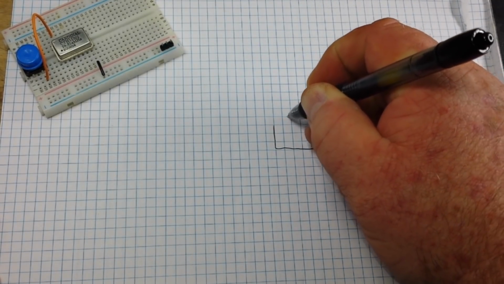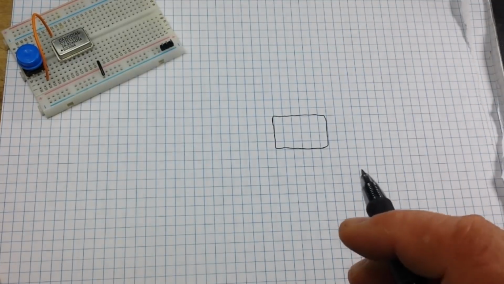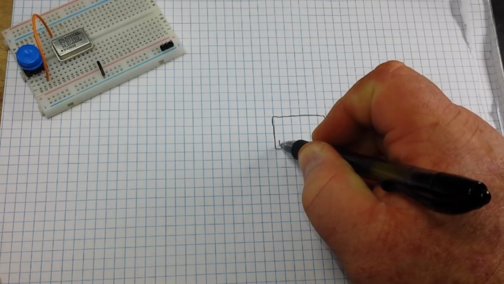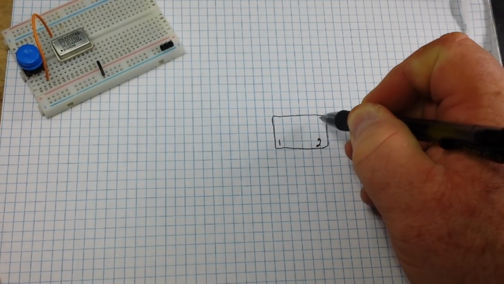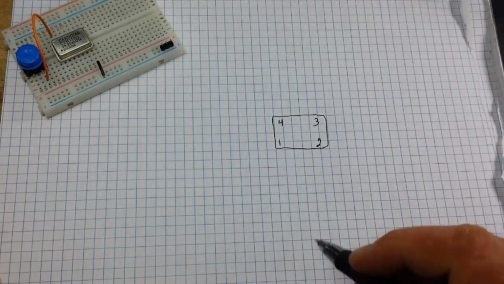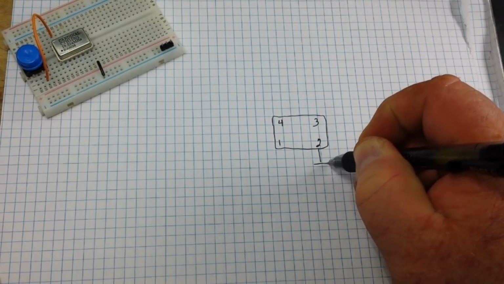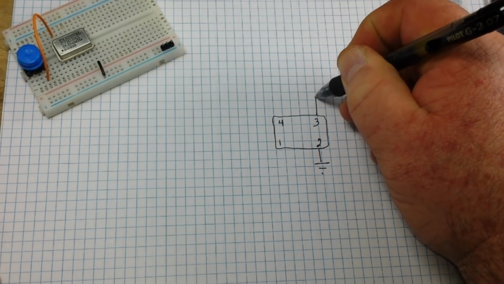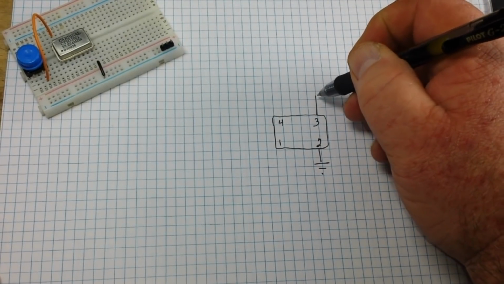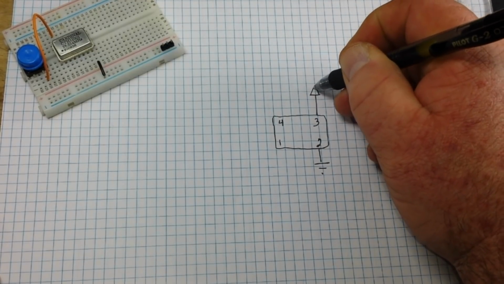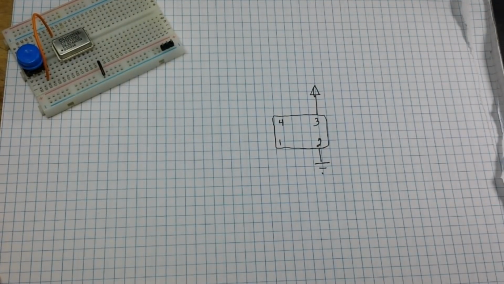And we'll number these pins like any other IC: 1, 2, 3, and 4. Pin 2, we connect to ground. Pin 3, we connect to our aerial, our antenna, our radiator.